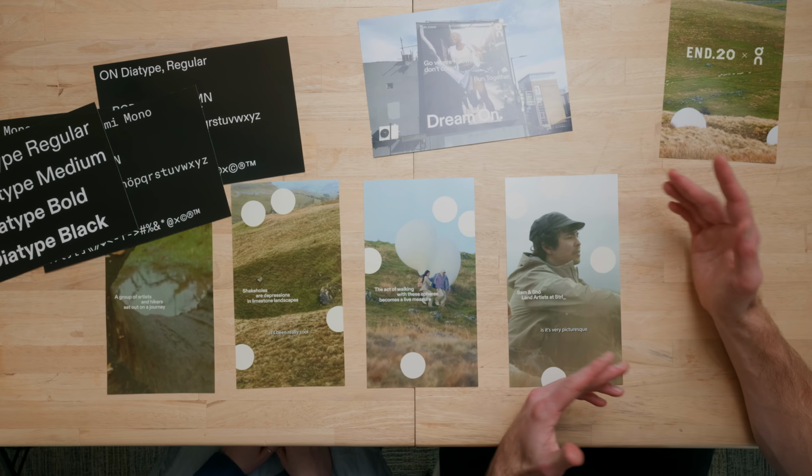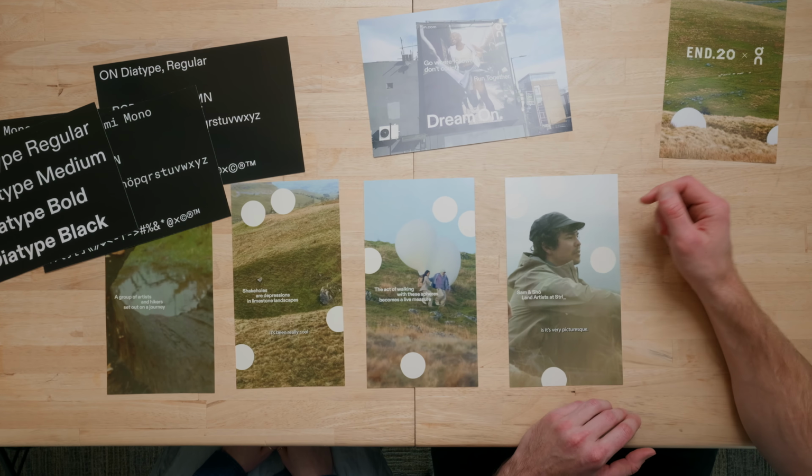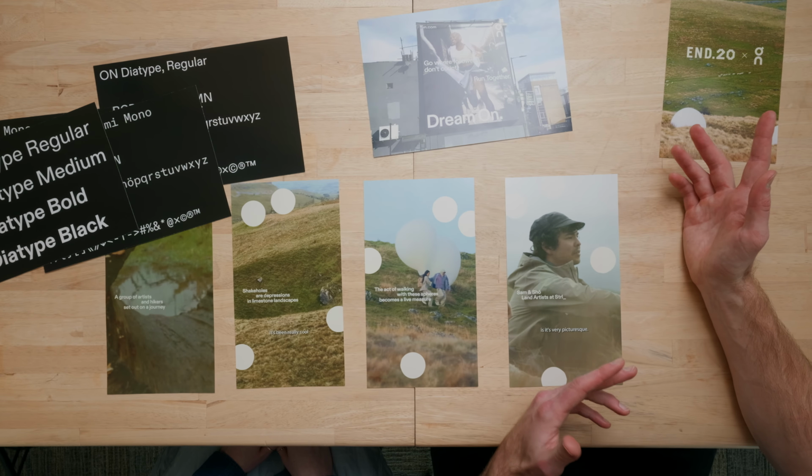Something that sticks out to me is what kind of intentionality might have come from where we're placing the circles. Is this a case where you just go, what does the circle look like here? What does it look like there? Or do you think that they're measuring things out within the frame?